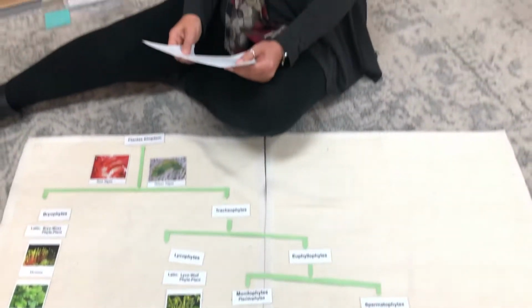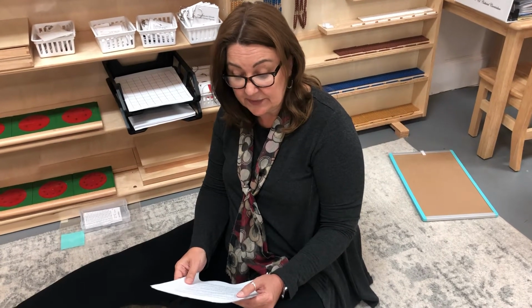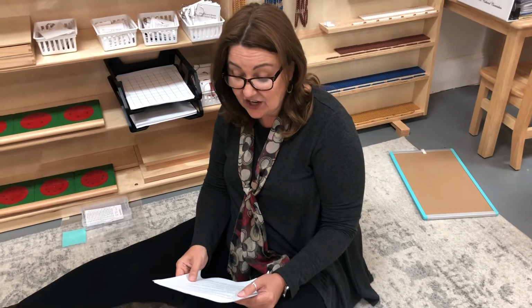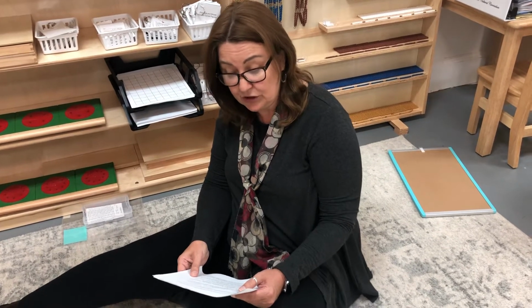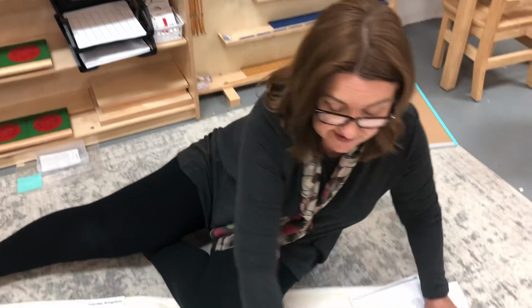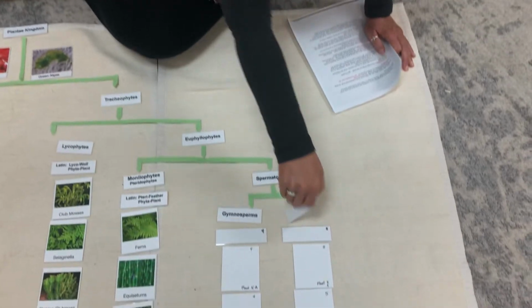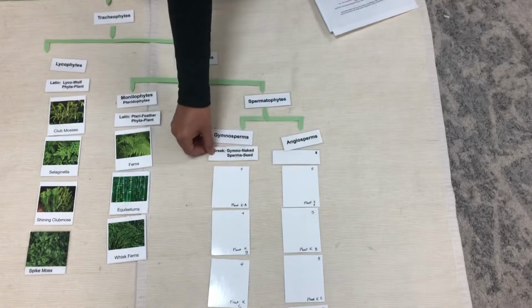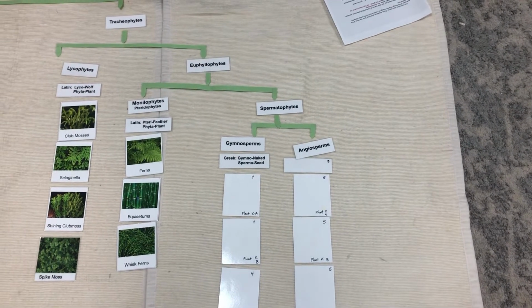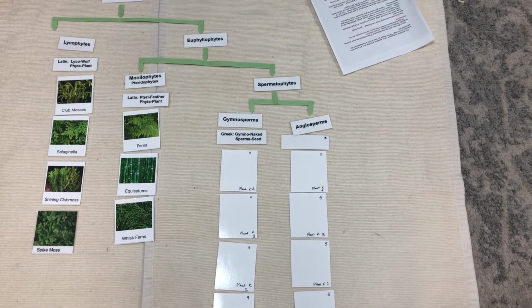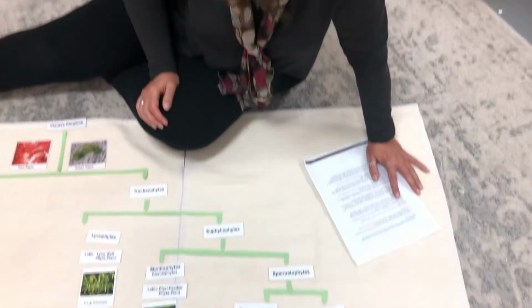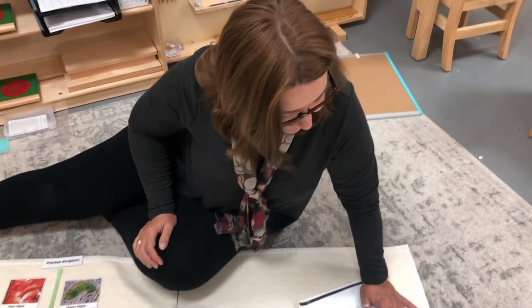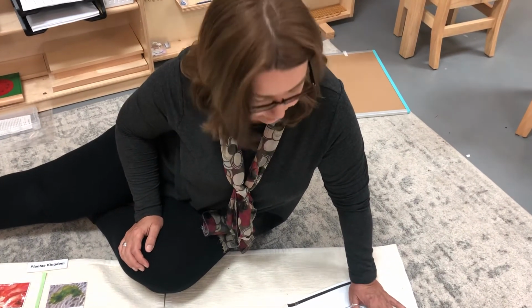About 365 million years ago, the other branch of Euphyllophytes arose as plants developed the ability to make seeds, and they are the spermatophytes. The spermatophytes are divided into two groups, the Gymnosperms and the Angiosperms. The Gymnosperms etymology comes from the Greek gymno, which means naked, and sperma, which is seed. These plants reproduce with seeds, so they are members of the spermatophytes. These seeds form on exposed cone scales.